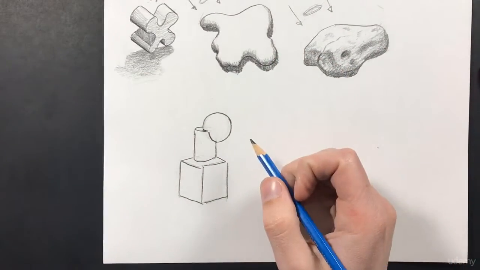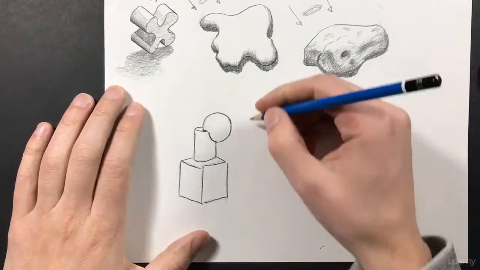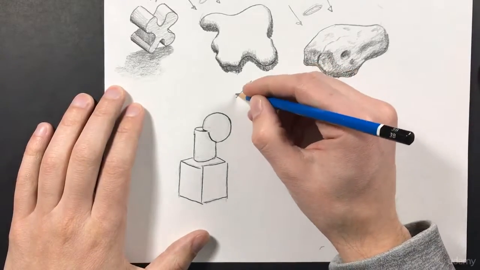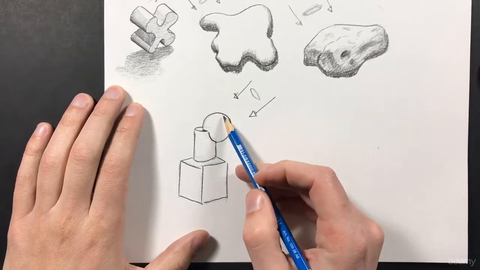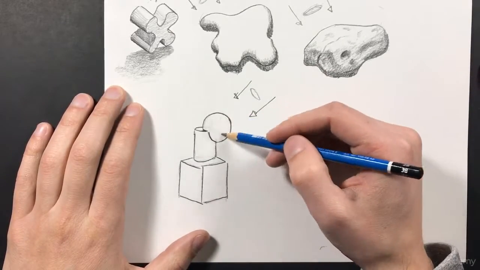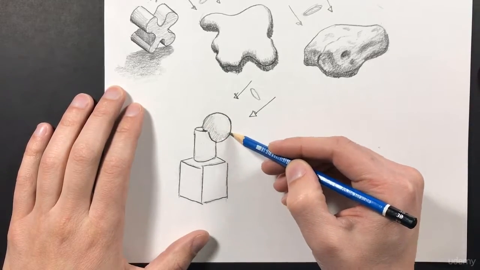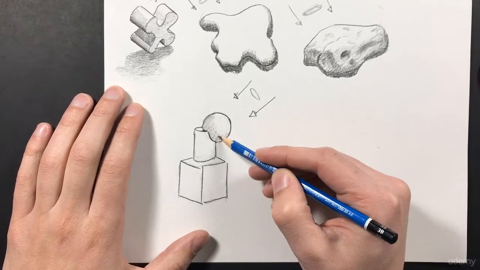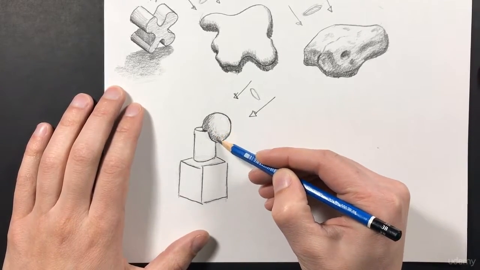So how does the highlight and shadow look on this form? Well, let's first off figure out where our light source is coming from. So we're going to have it coming from up here at this angle. So we know we're going to get a highlight right here on our ball. So let's go ahead and add that highlight in first off. So we're going to fill in this rounded area. Then we'll add in our core shadow.